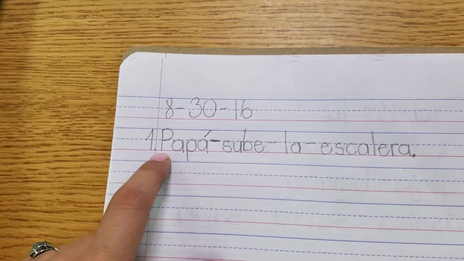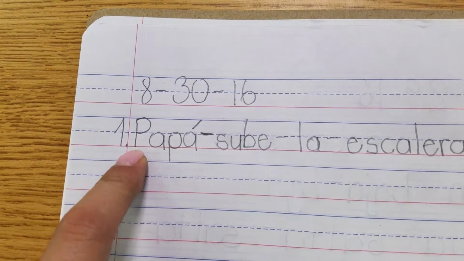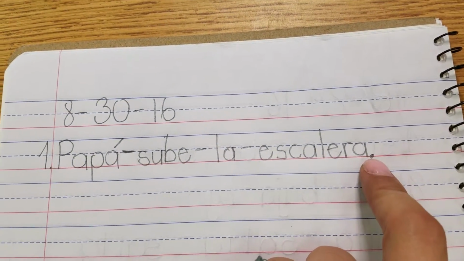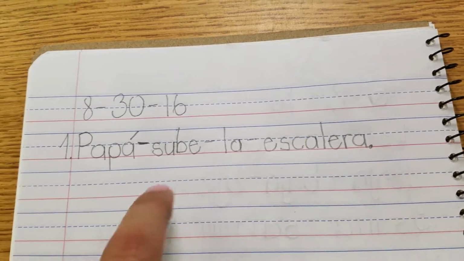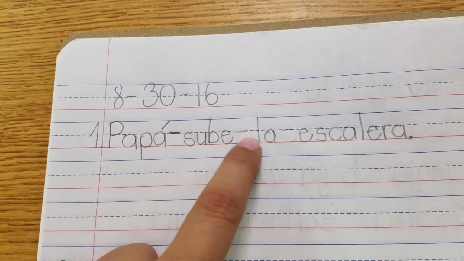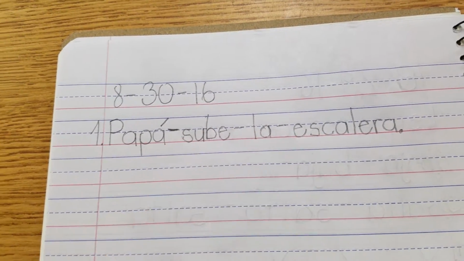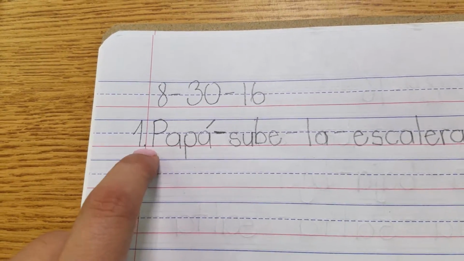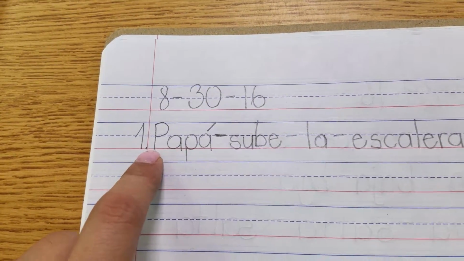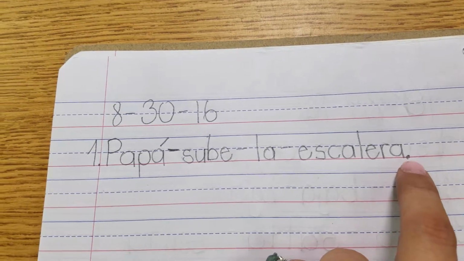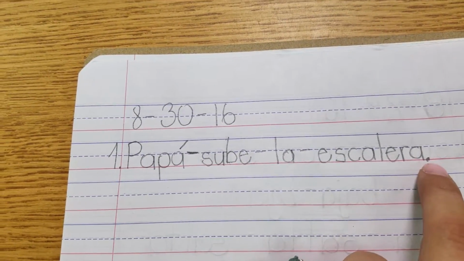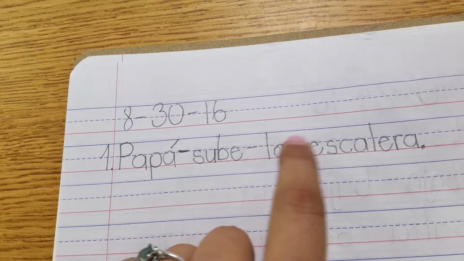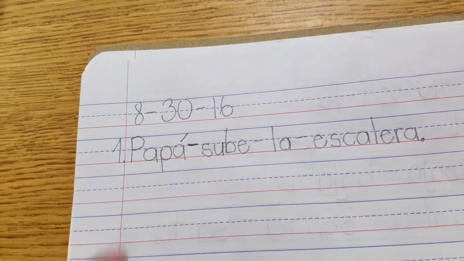Primera, las oraciones comienzan con mayúscula. Segundo, las oraciones terminan con puntito. Tercero, dejo espacio entre las palabras. Important things. First, sentences start with a capital letter. Second, the sentences finish with a period. Third, don't forget to leave space in between the words.